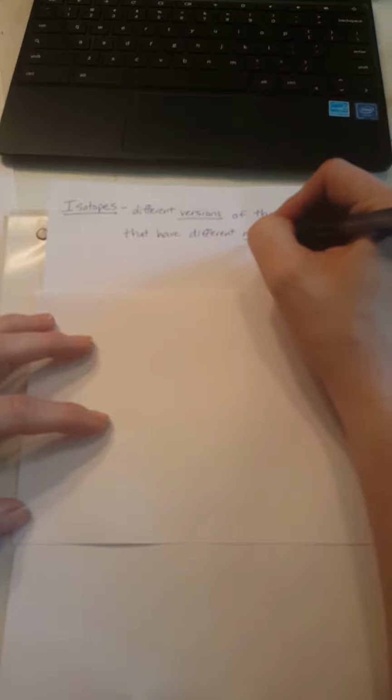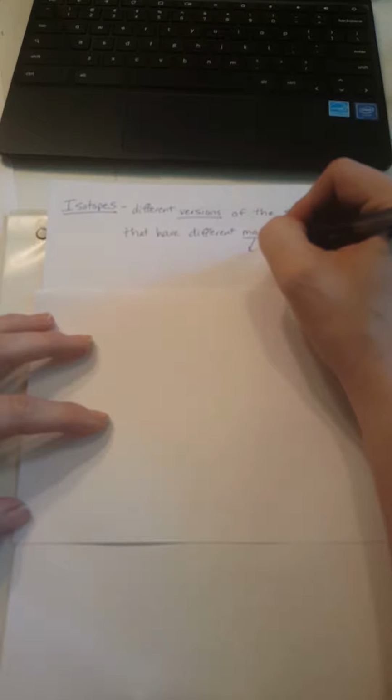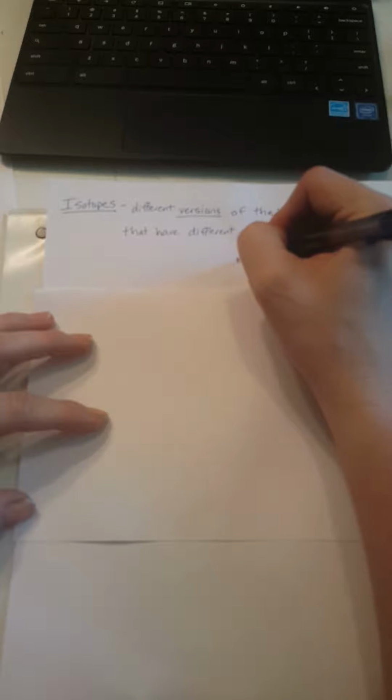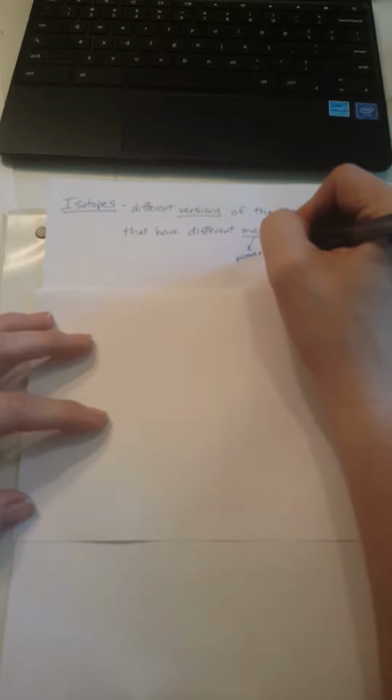Alright guys, this video is about isotopes and ions. So we're going to start by first talking about isotopes. And isotopes are different versions or different variations of the same element that have a different mass. And if you remember, the mass is only accounted for by those nucleonic particles, protons and neutrons.